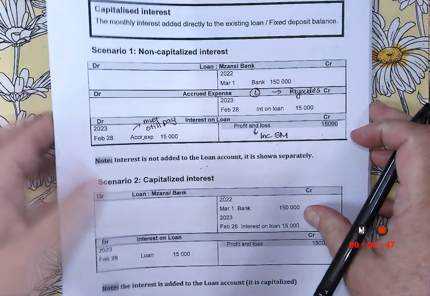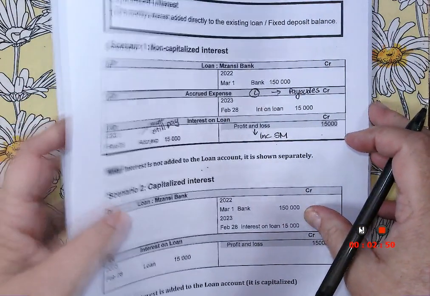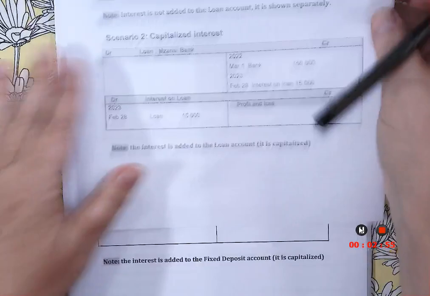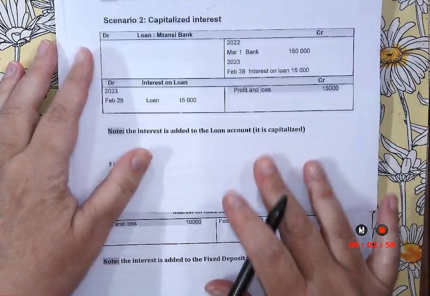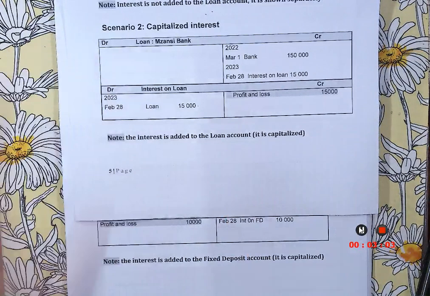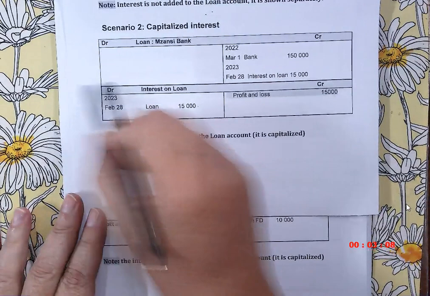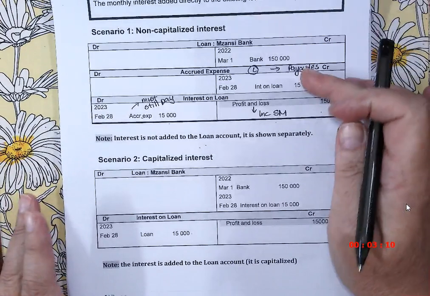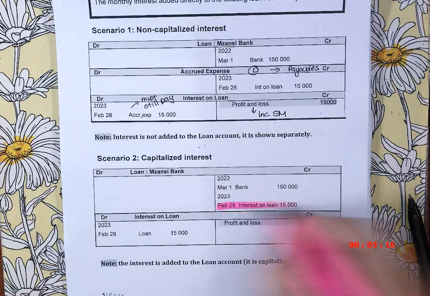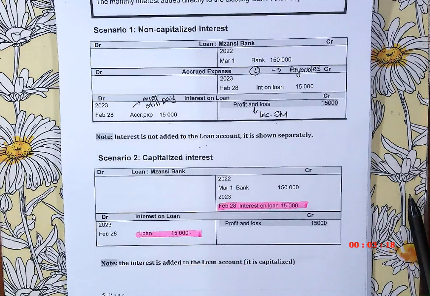Now I can tell you there's a 0.01% chance that they're going to ask it like this. They usually ask it capitalized. So when it's capitalized, it means the interest is added to the loan. Now can you see it's still 15,000, but can you see we have no accrued expense? There's no accrued expense. Because why? I'm going to take that interest to the loan itself. So now I'm making the loan amount more. You see? You guys get what I'm saying?